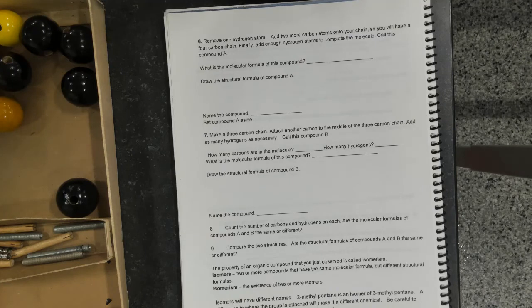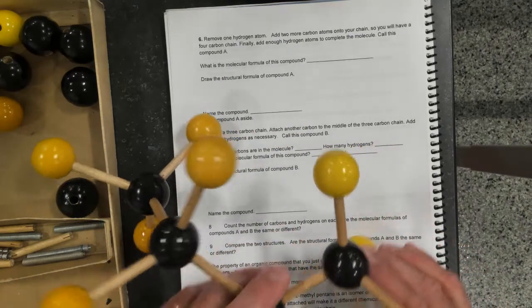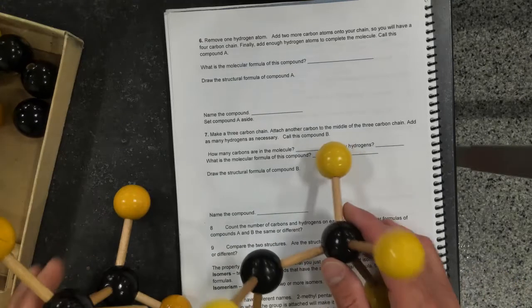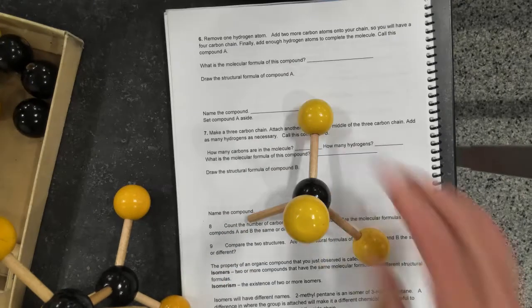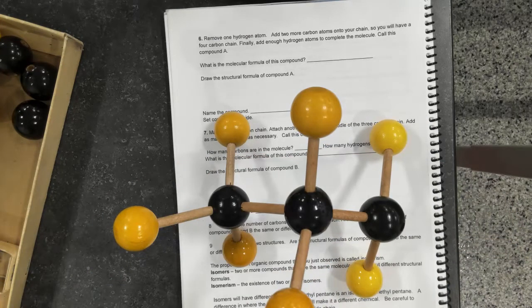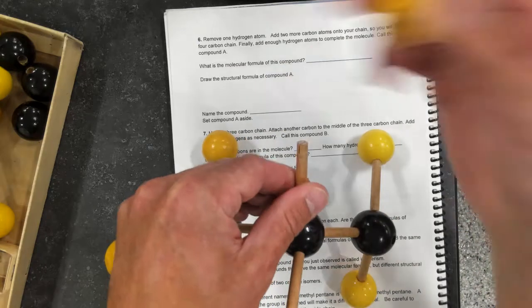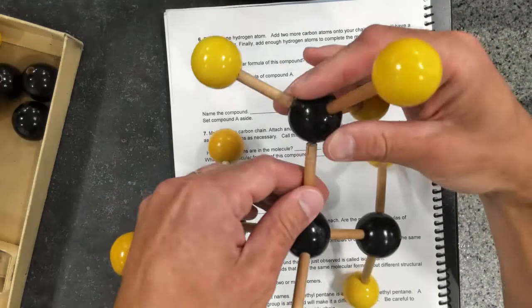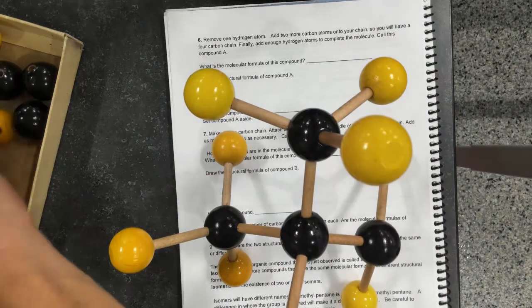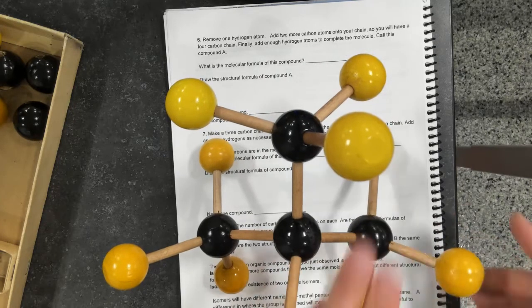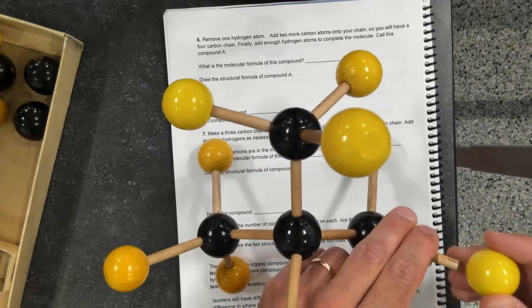Now, here's what we're going to do. We're going to remove one of the hydrogens here, and we're going to place a carbon right here.